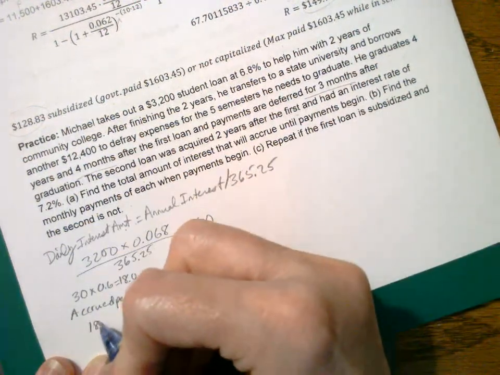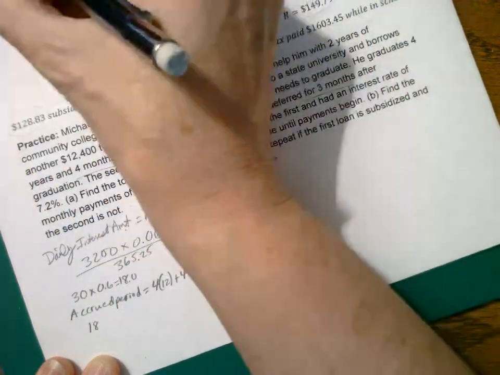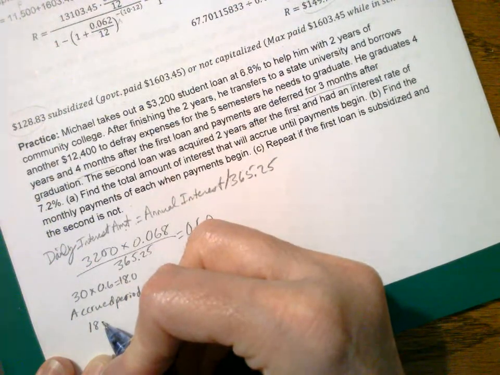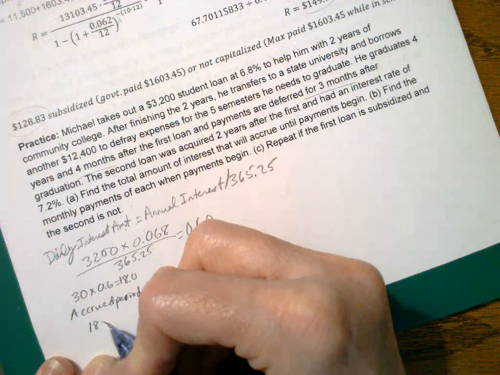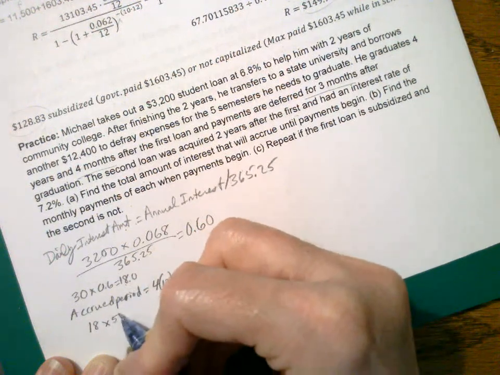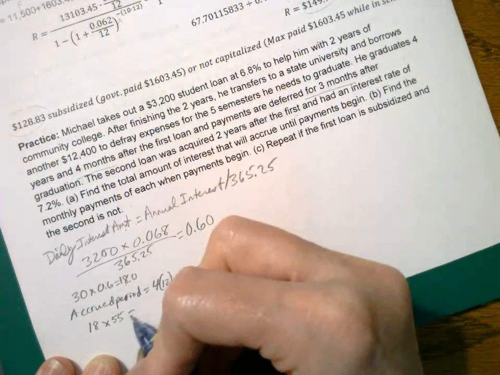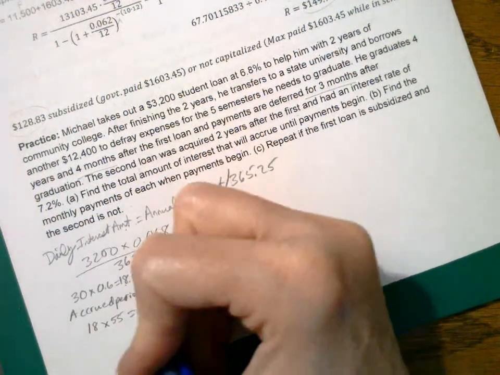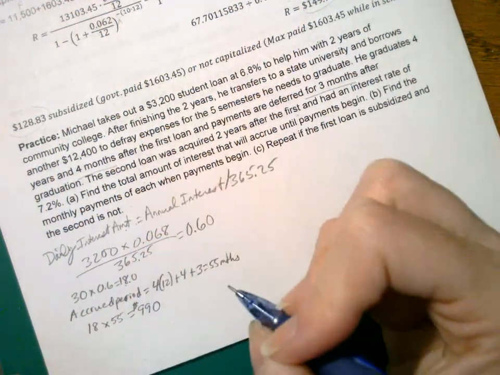So 18, remember we're assuming 30 days up there, it said. So 18 times 55 months is 990.